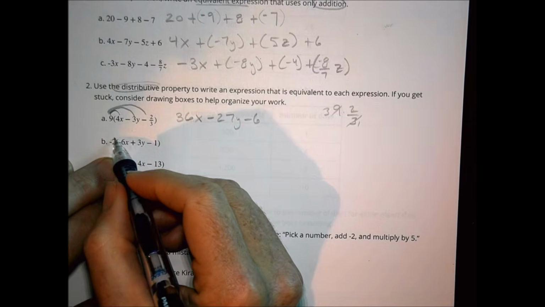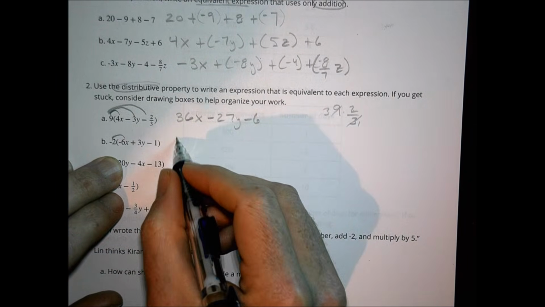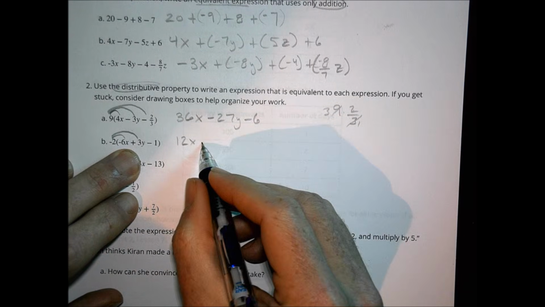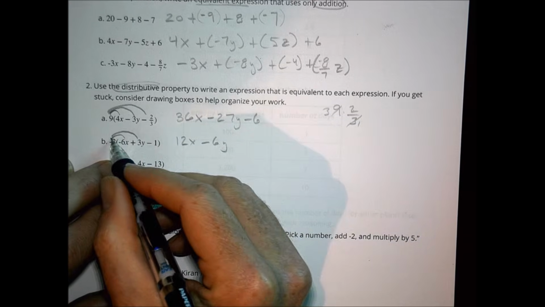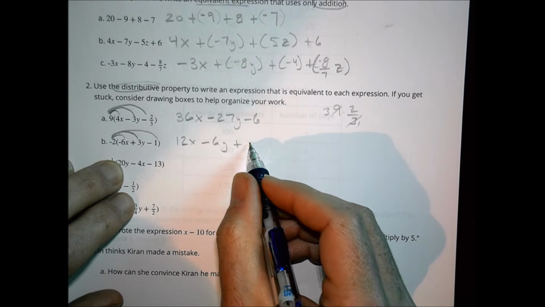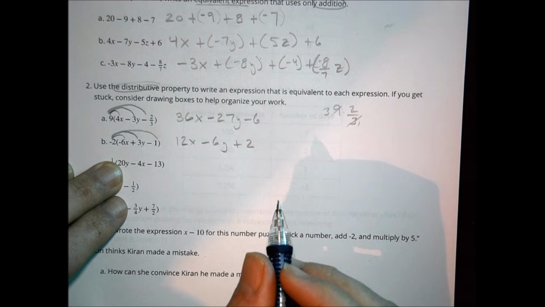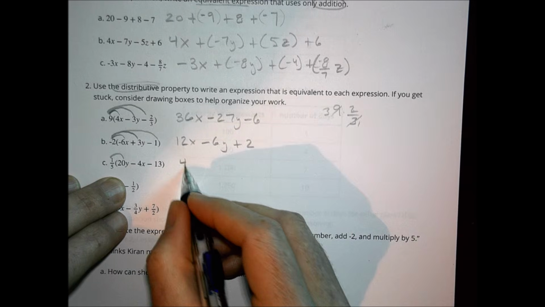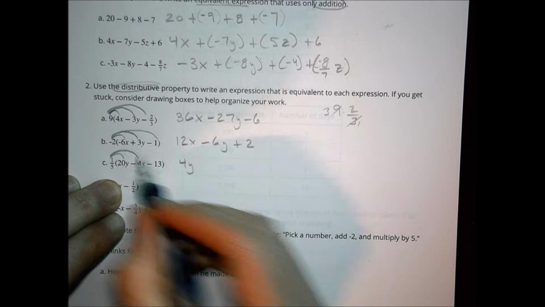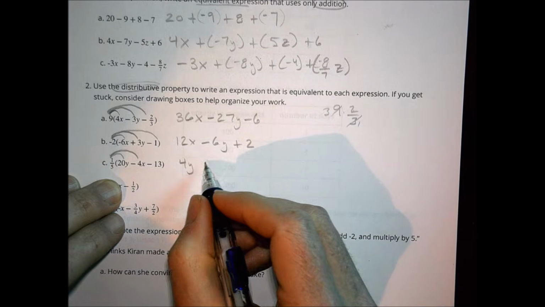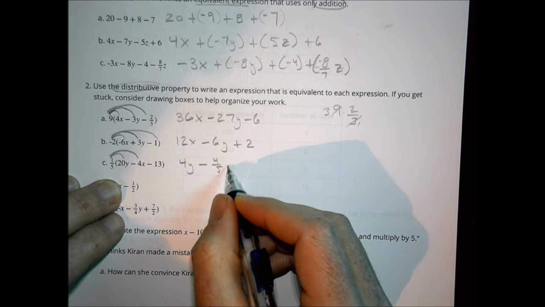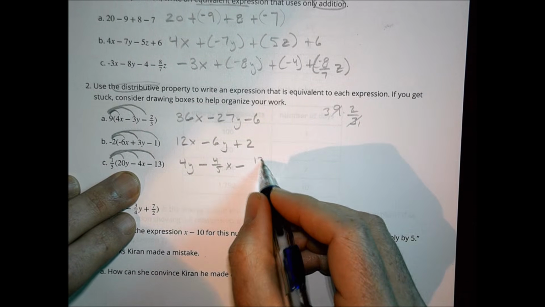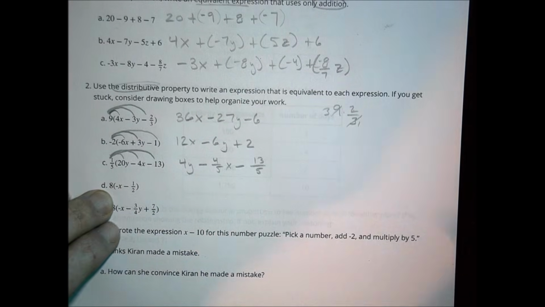Here, negative 2 times a negative 6x is a positive 12x. Negative 2 times 3y is a negative 6y. And a negative times a negative is going to give me a positive 2 right there. On this one, 1/5 times 20. So 20 divided by 5 is 4y. And then 1/5 times a negative 4x will give me a negative 4/5 x. And 1/5 times a negative 13 is going to give me a negative 13/5. Can't reduce it, it just is what it is.